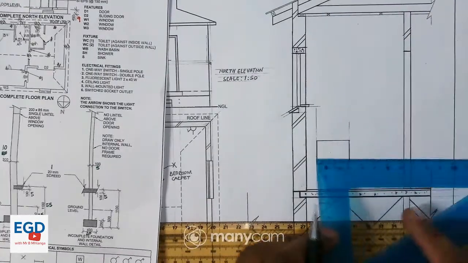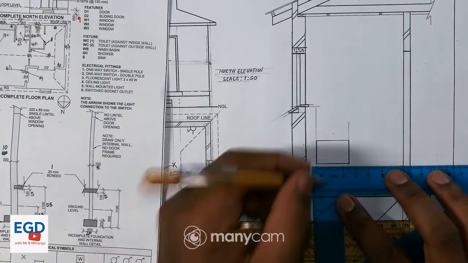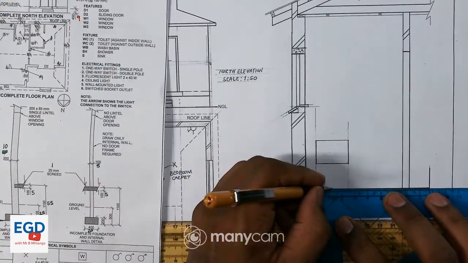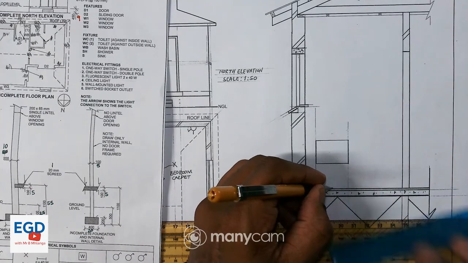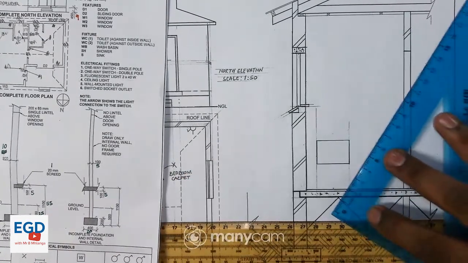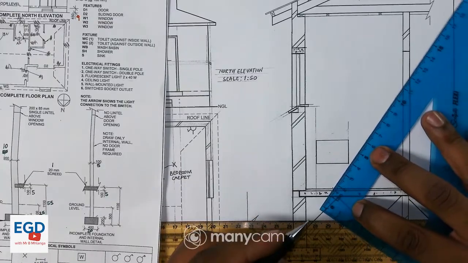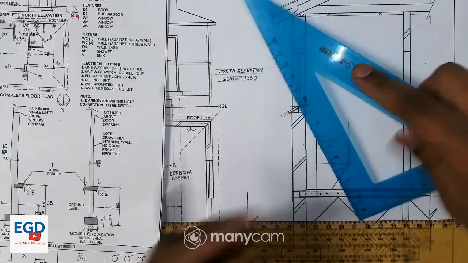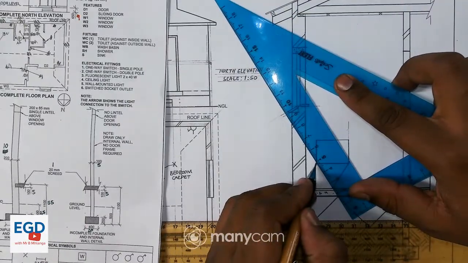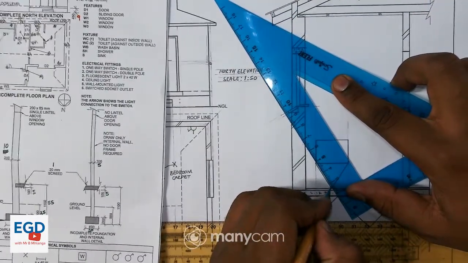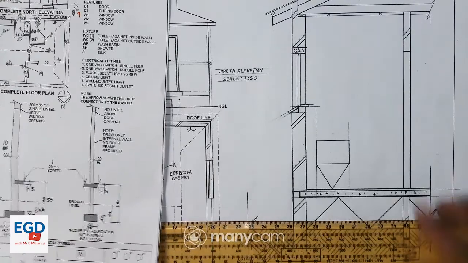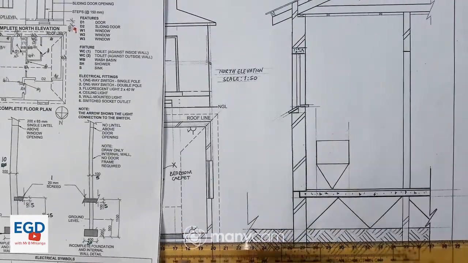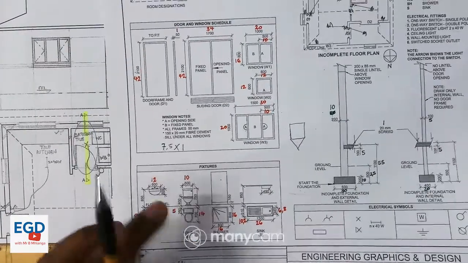Okay, so I'll have to get the center point there. Then I just draw a line there and a line there. So this is the graphic symbol for what? A water closet, right? Okay, so I'm done with the water closet.